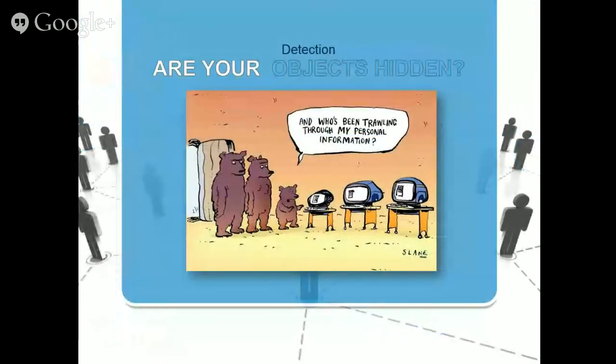So now the question is, are your objects hidden? When your web application brings back information to the user, is the user able to see where the information was pulled from, how it's pulled from through the URL? So we know what insecure direct object reference is, and we kind of know how to use it. Now, how can we tell if our web application is vulnerable?